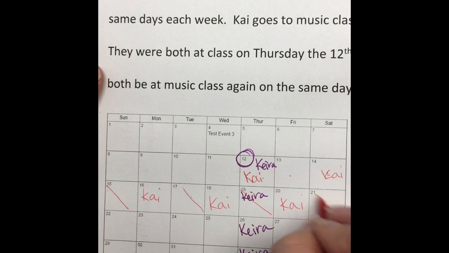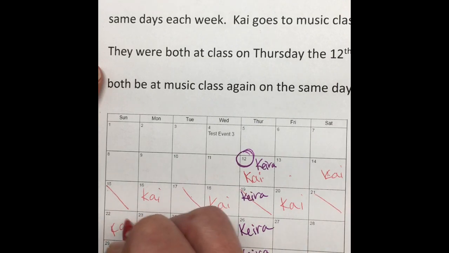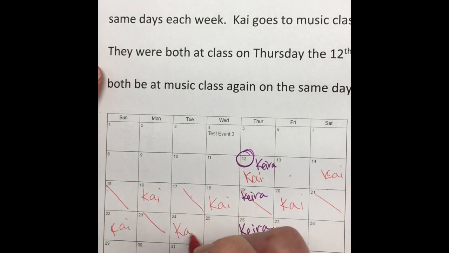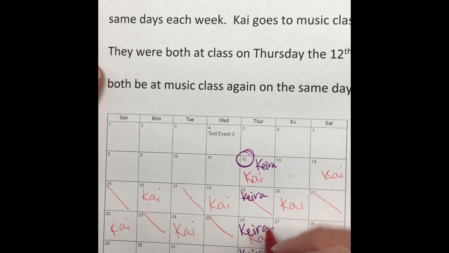So when will they be there together? And this is one way in which you could solve for, oh, looky there. They both will attend music class together on the 26th. Okay? That is one way that you could solve for that.